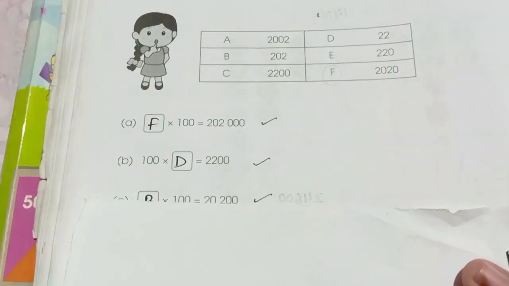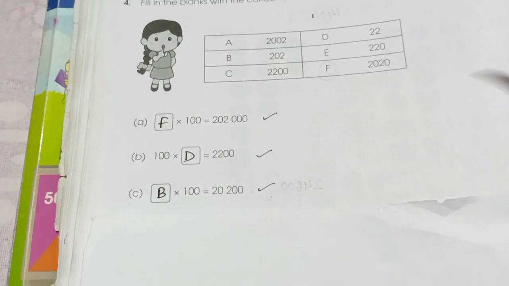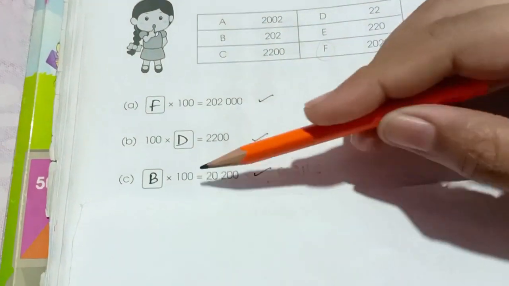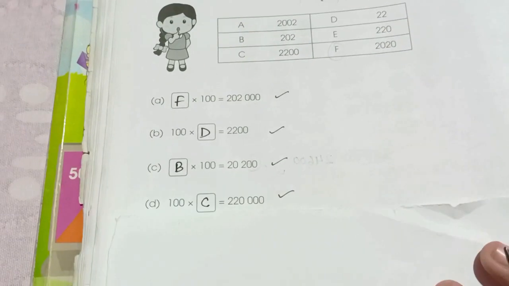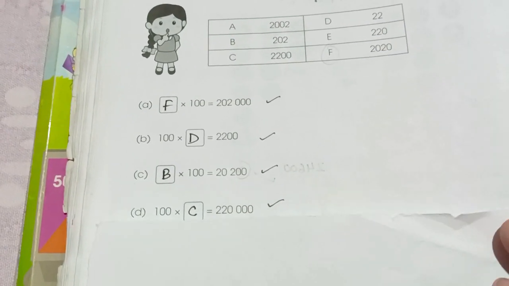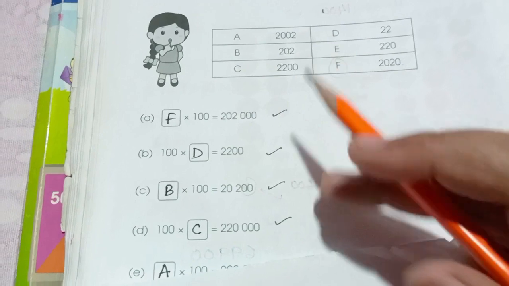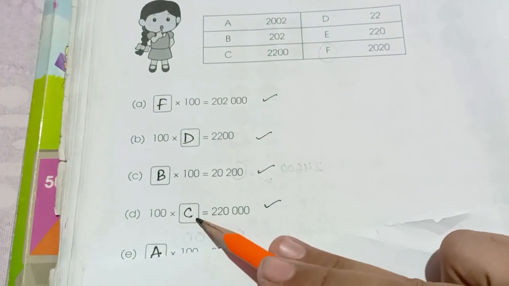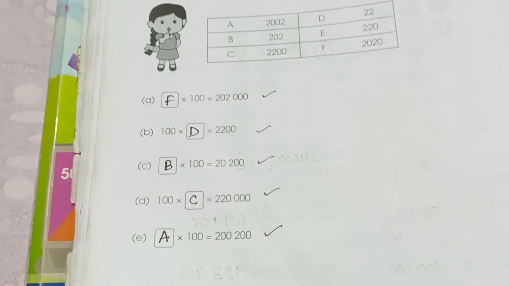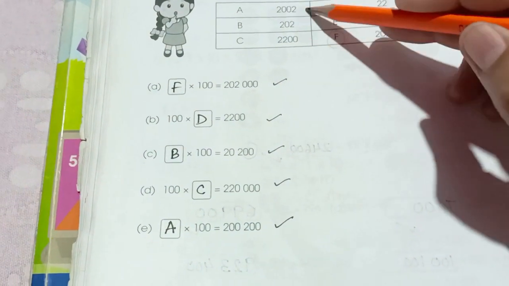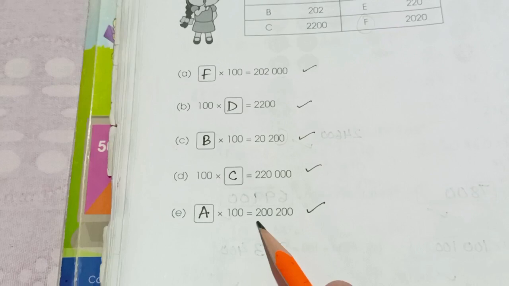Here we have B, 202, and only adding 00. Here we have C, 2200 with 100, so we add the 0s into it. And the last is A, 2002, only adding 00.